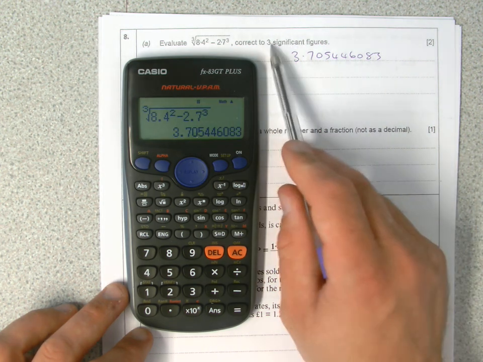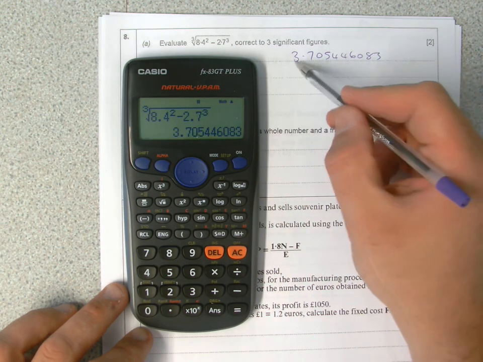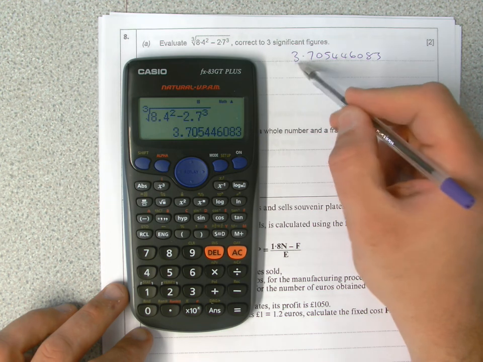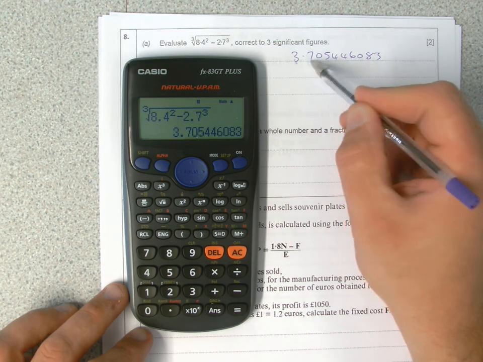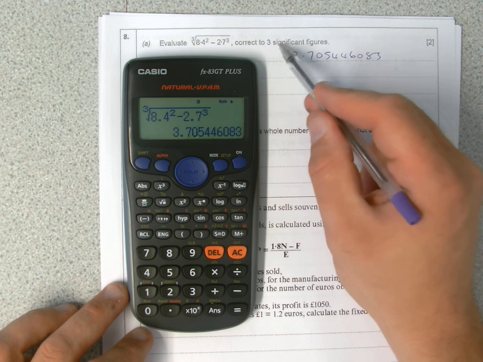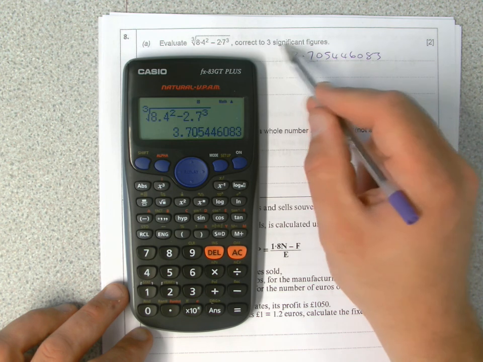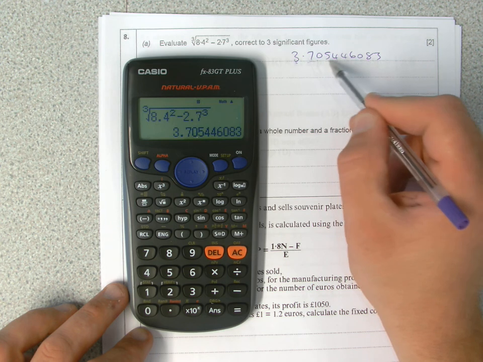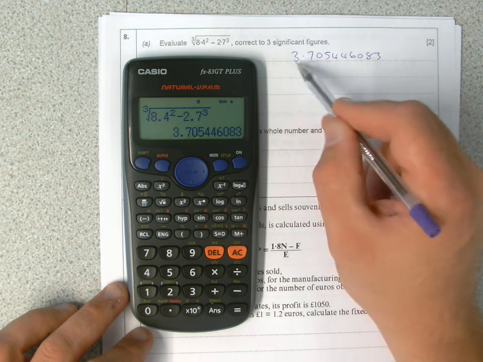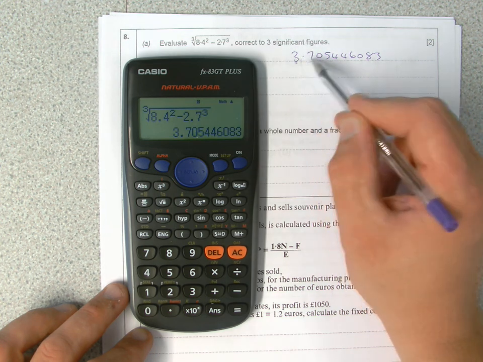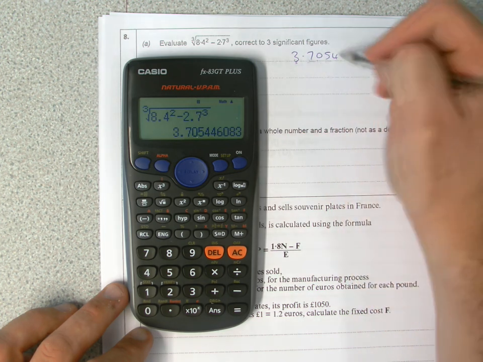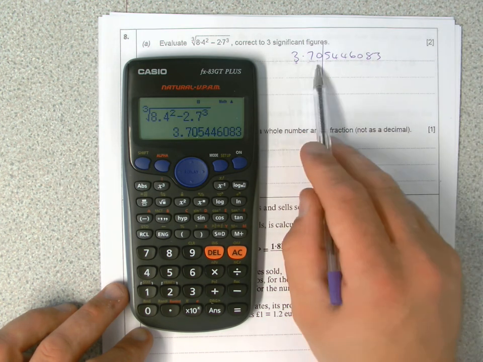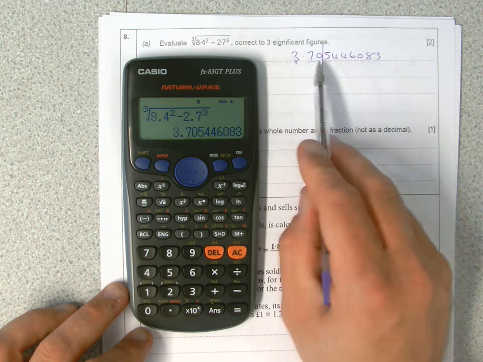When it says 3 significant figures, basically you're looking at the first 3 important values. So you include that one, that one and that one. It's different to decimal places, because if this was decimal places, you just look at the 3 decimal numbers after the point. But if it's 3 significant figures, you include that one as one, then that one, and that one. So really, those are the first 3. You want to chop off the rest.